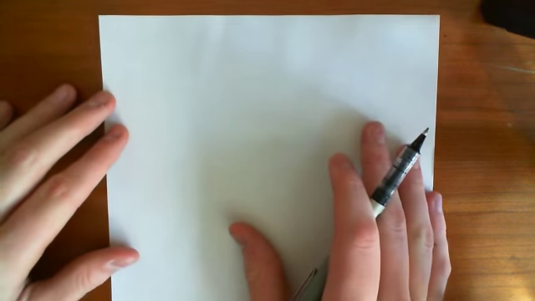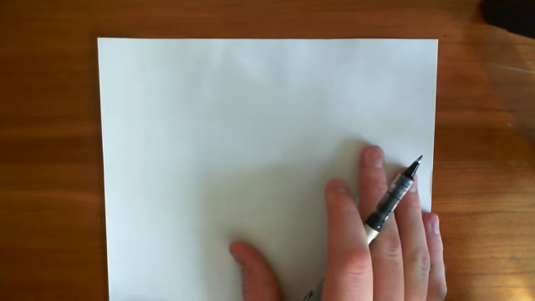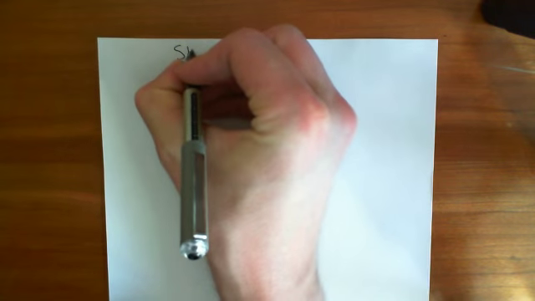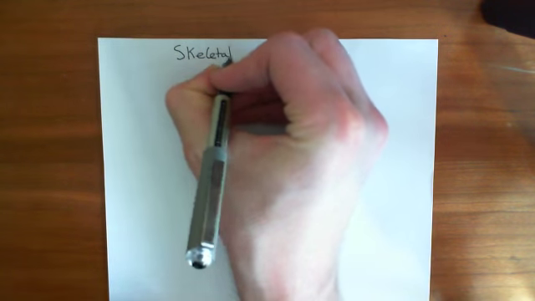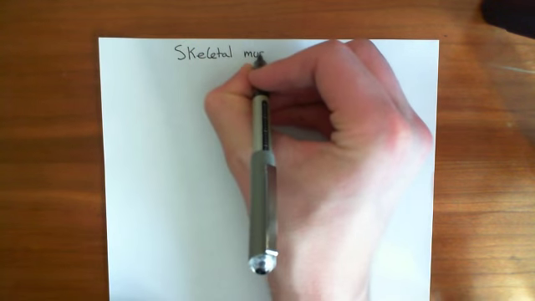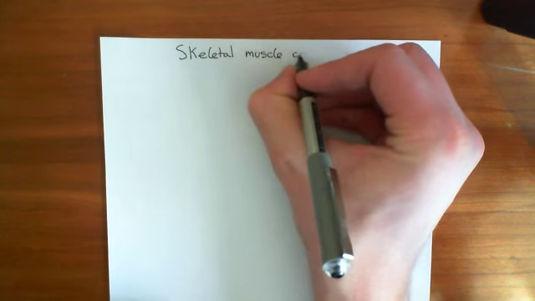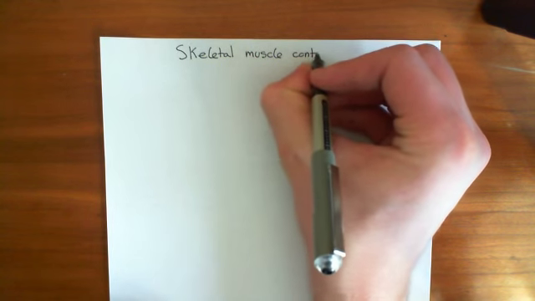Okay, so welcome to this next video in the playlist on calcium signaling. In this video, what we're going to do is look at skeletal muscle contraction, which is a physiological process to produce the contraction of a muscle. So skeletal muscle contraction. So this is the setup for this video.